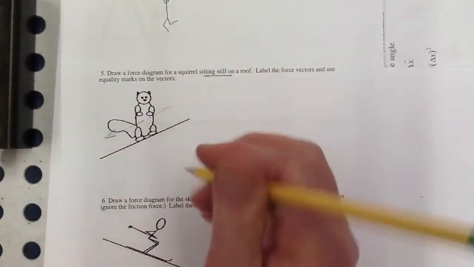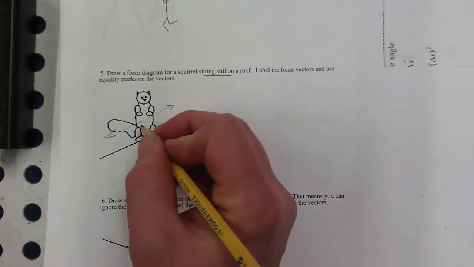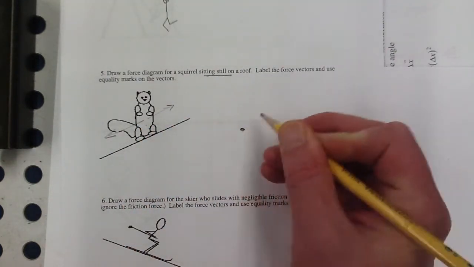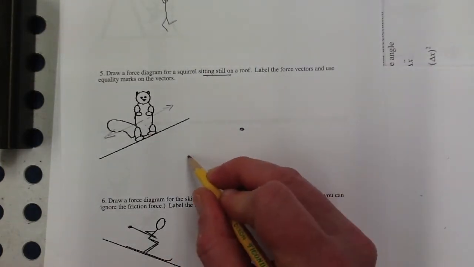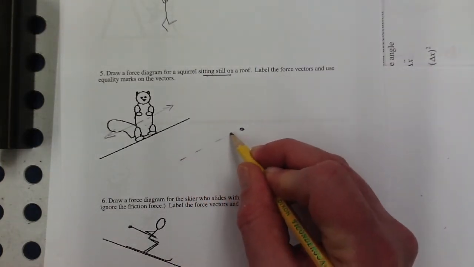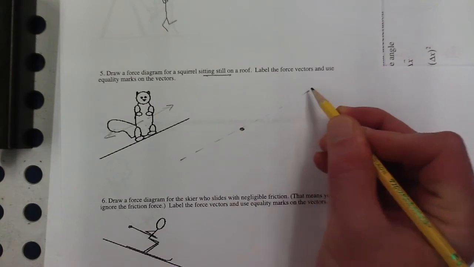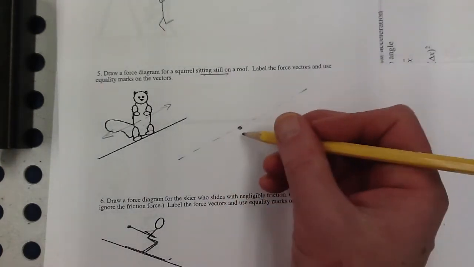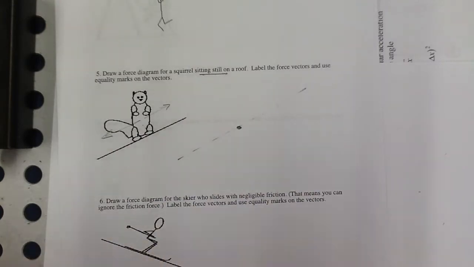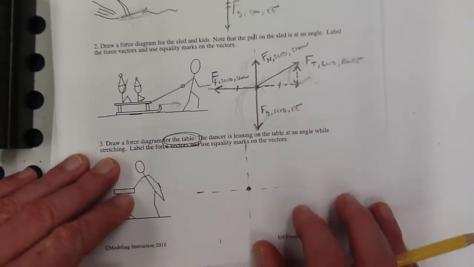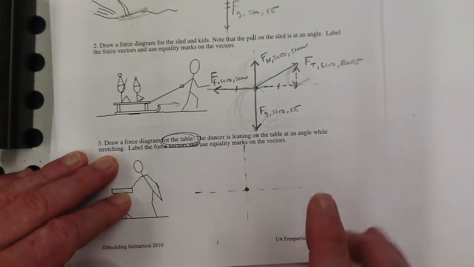I guess it could jump, but we're not really interested in that. So in this case, because the possible motion is that way, that means that has to be one of my axes. And then the other one has to be perpendicular to that, so we'll deal with that when we get to a squirrel problem in a minute. But that's just to answer the question, do they always look like this? No.